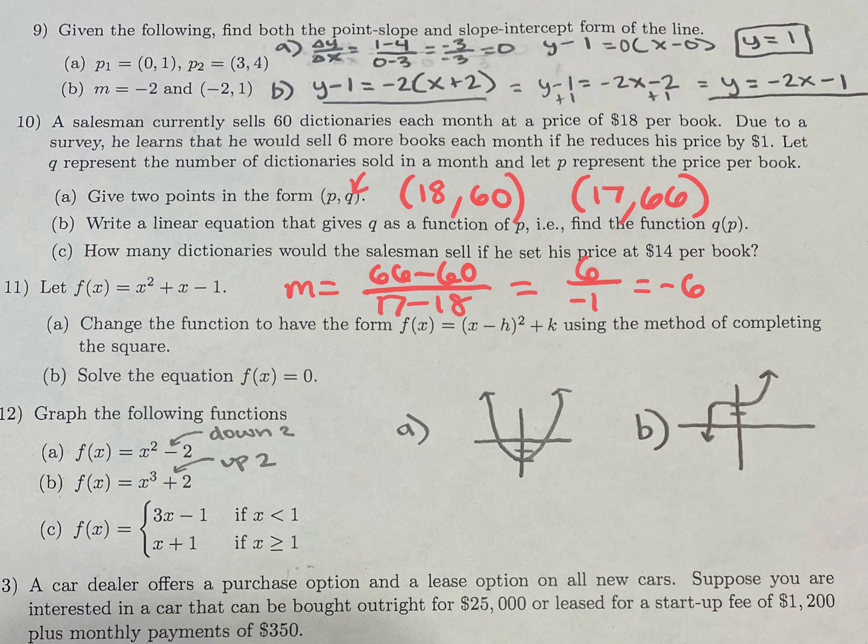Okay, so if I use point slope, it would be y minus 60 equals -6 times (x minus 18). But, oh shoot, I shouldn't be writing y and x. Let's replace it with q and p. Same idea though. In this case, my output one is q, and my input one is p. And it looks like the professor wants you to solve for q.